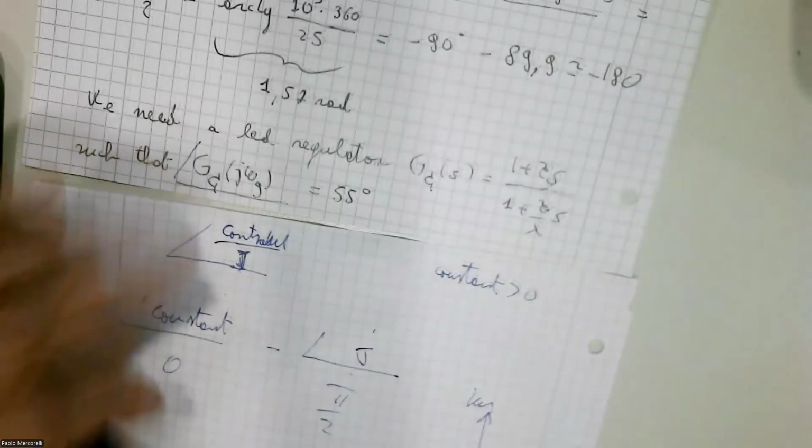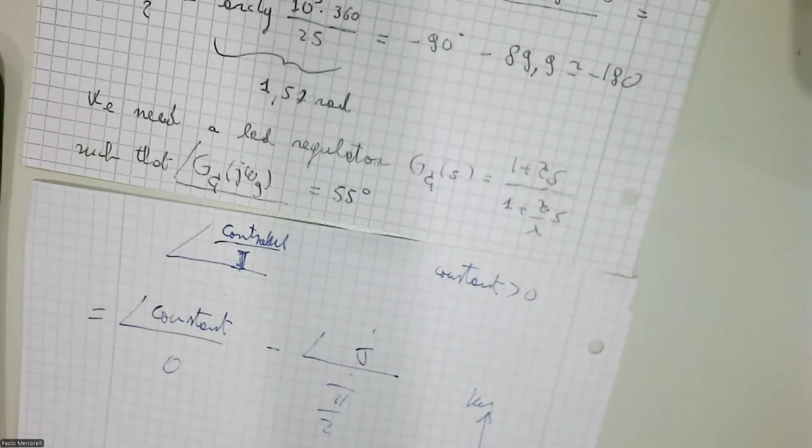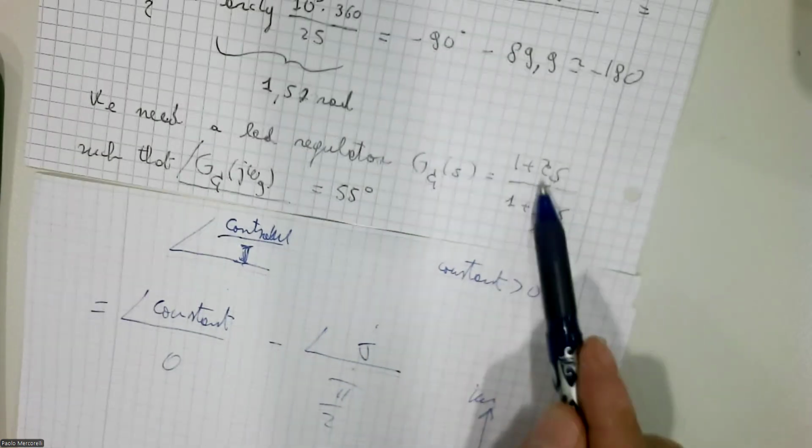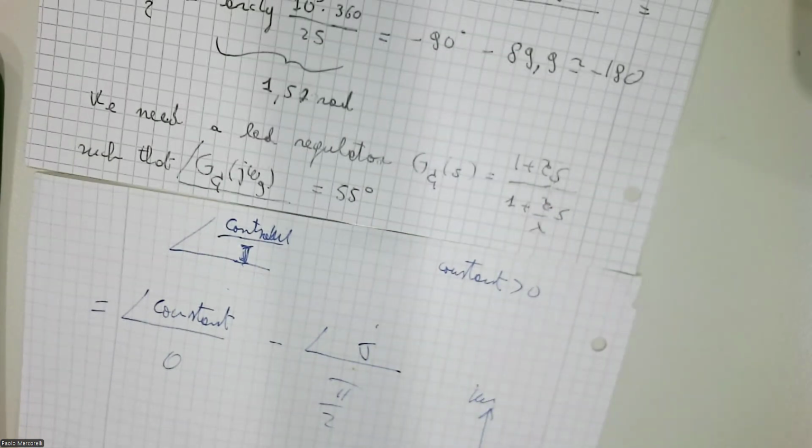You remember this? I told you. Assuming that, we will verify later if this can be done or not. We can see that with this kind of controller, we can achieve the goal, and the assumption at the beginning is respected, because for S equals 0 it is 1. You remember, this was an open point.